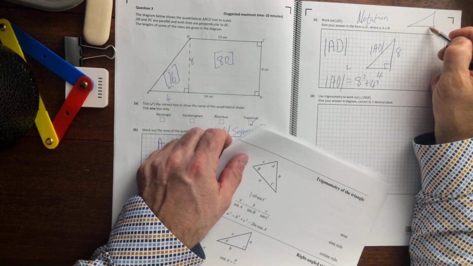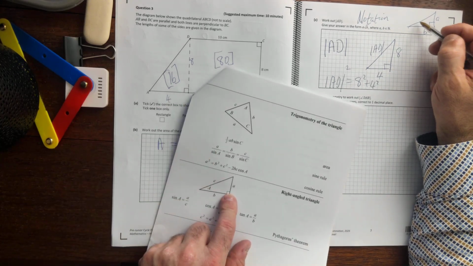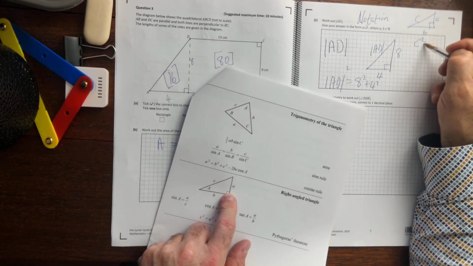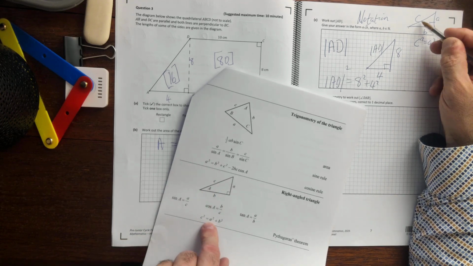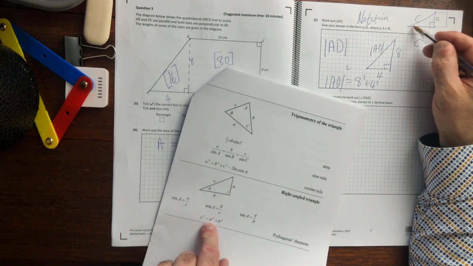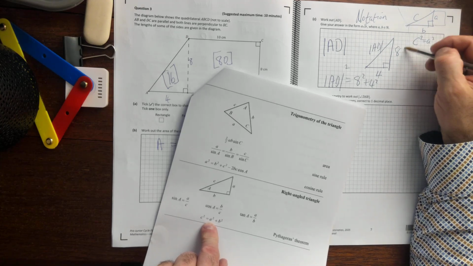I could also copy this down, right angle A, B, C, and that's C squared equals A squared plus B squared. So what it actually means is the area of a big square there is equal to the area of these two smaller squares.